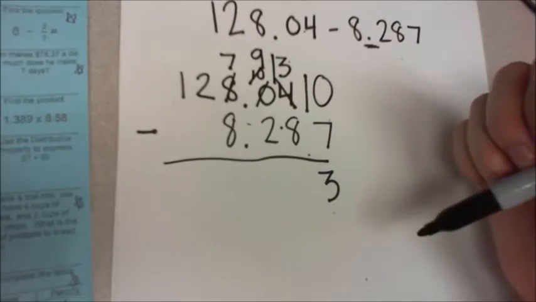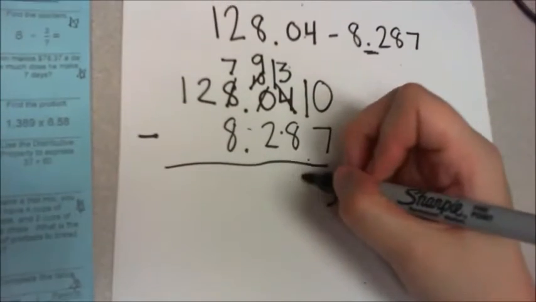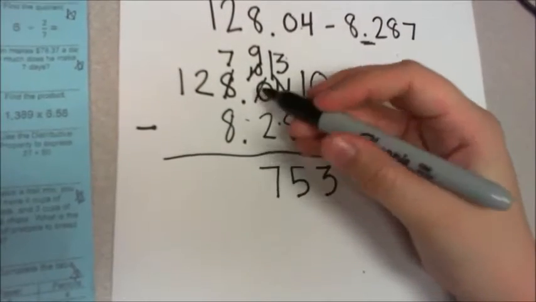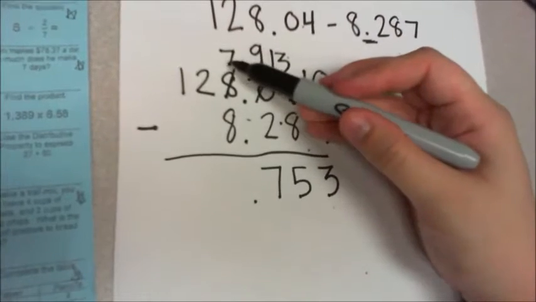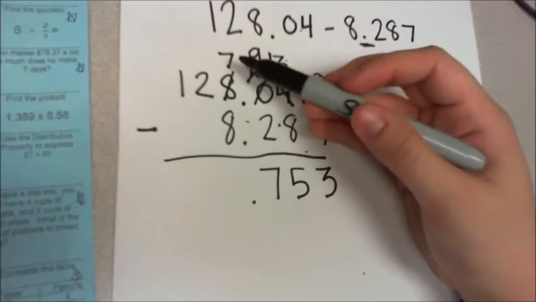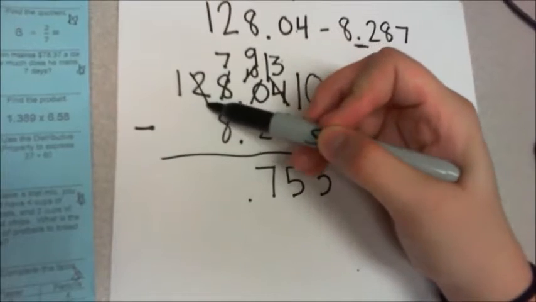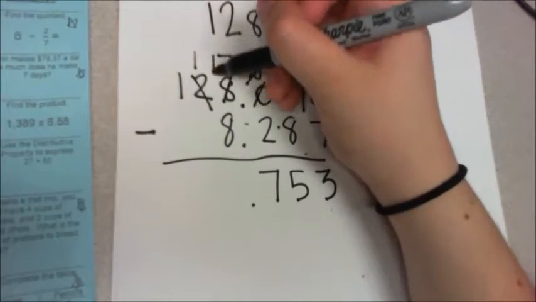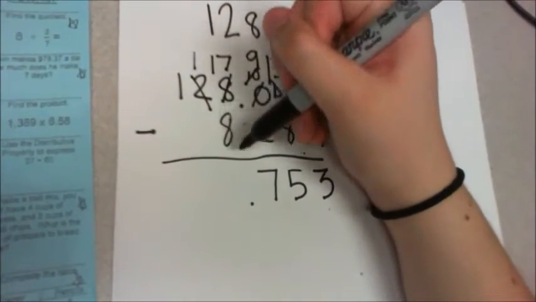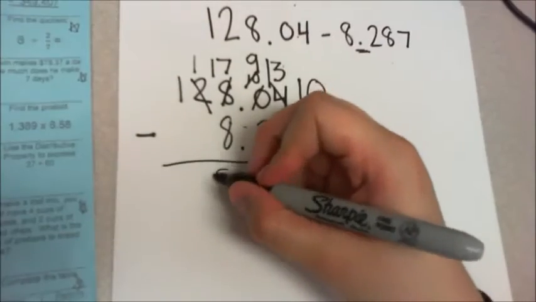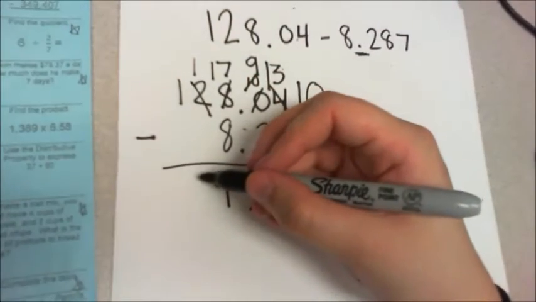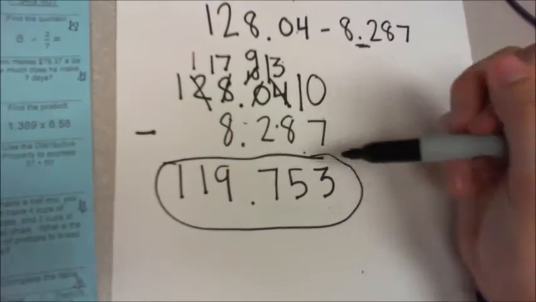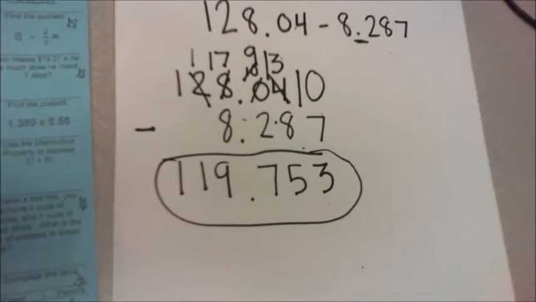13 minus 8 is 5. 9 minus 2 is 7. Bring down the decimal. We can't take 8 away from 7 because 7 is smaller than 8, so we need to borrow from the 2. 2 becomes a 1. 7 becomes a 17. 17 minus 8 is 9. 1 minus nothing is 1, and 1 minus nothing is 1. So we get 119 and 753 thousandths.